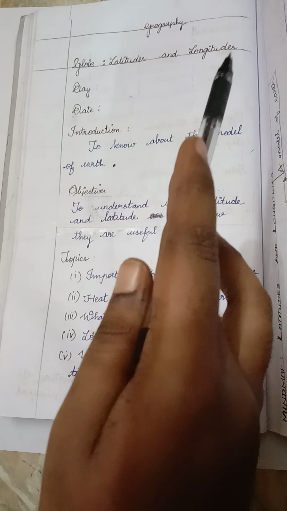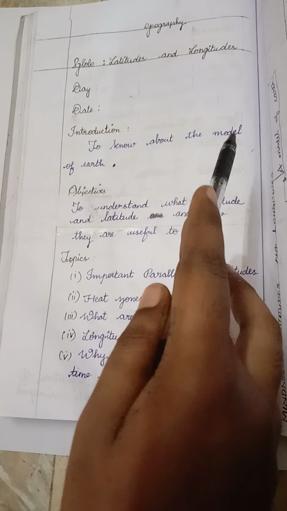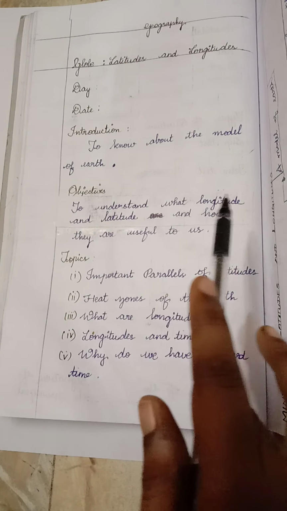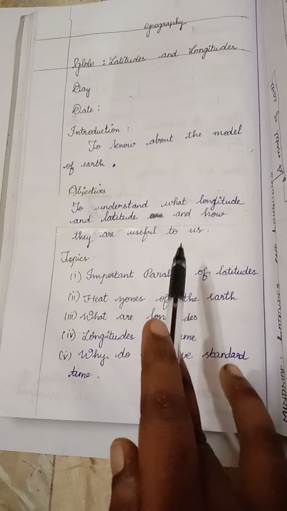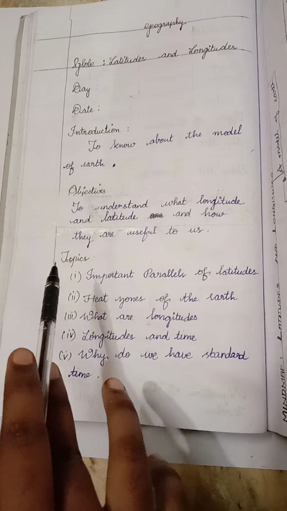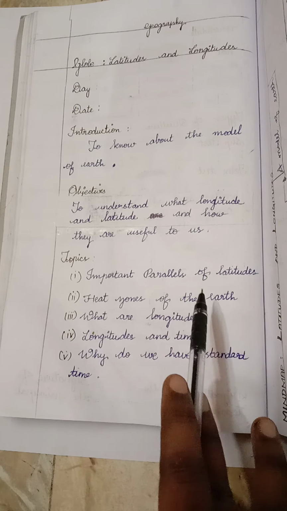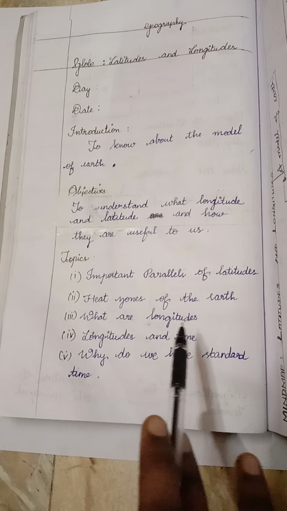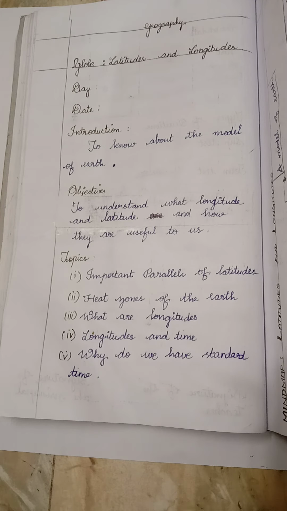Globe, latitudes and longitude. Introduction part to know about the model of the earth. Objectives: to understand what longitude and latitude are and how they are useful to us. Topics: importance of parallels of latitudes, heat zones of the earth, what are longitudes and time, why do we have standard time.